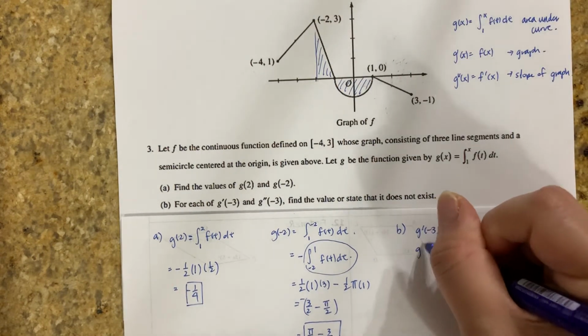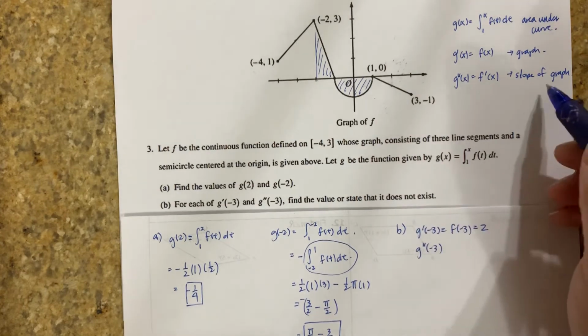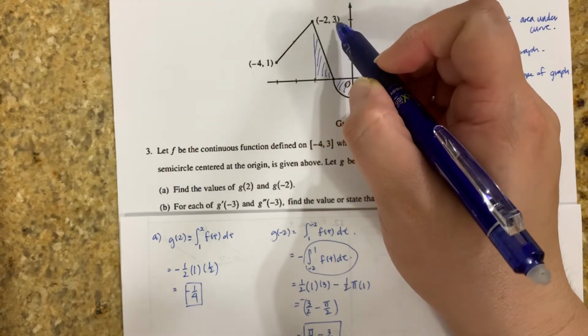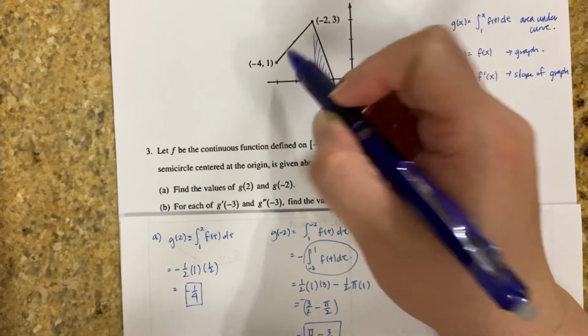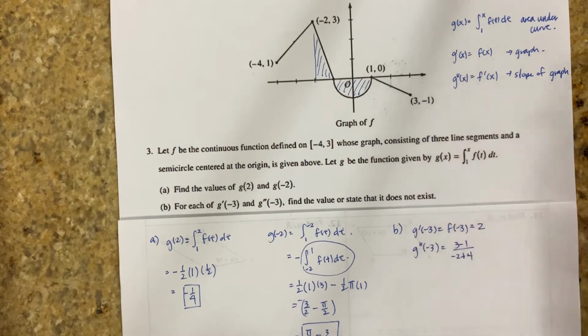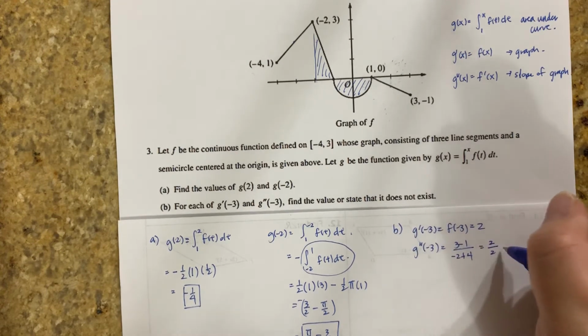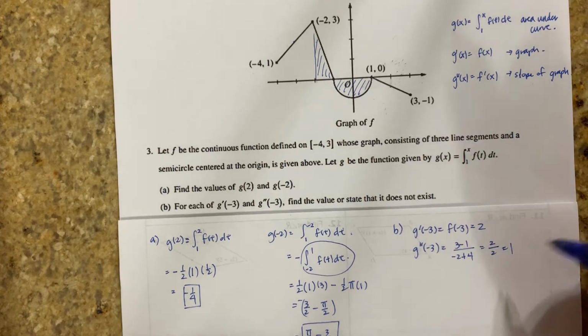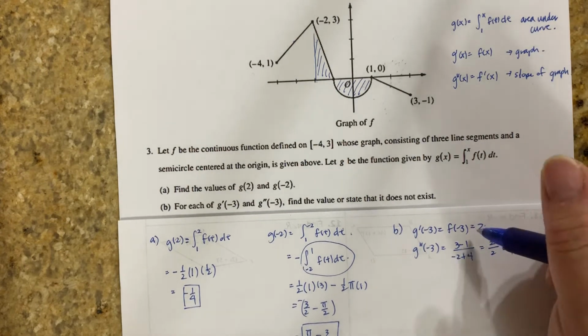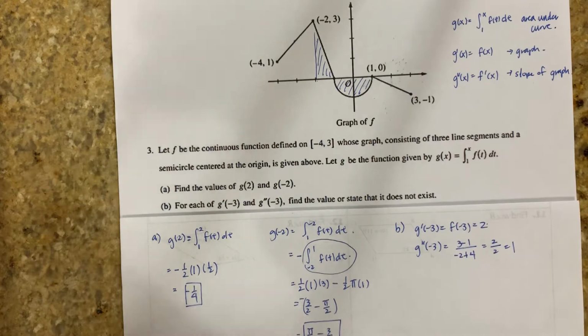Now g double prime of -3. What is the slope at that point? Well, y2 minus y1 over x2 minus x1. So 2 over 2, that's 1, right? So g prime is 2, g double prime is 1.